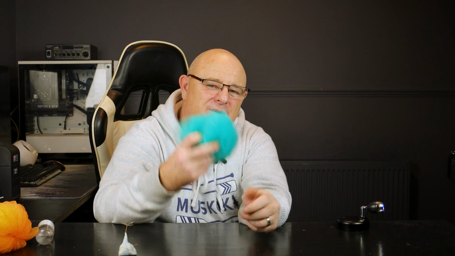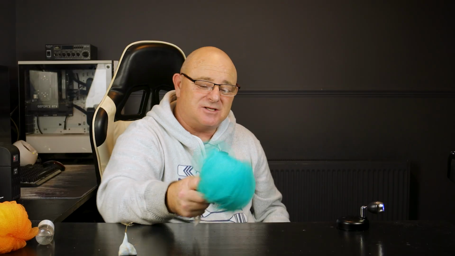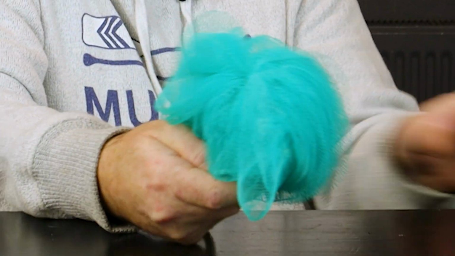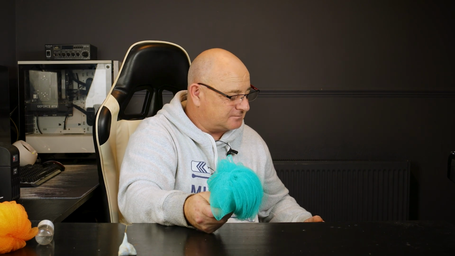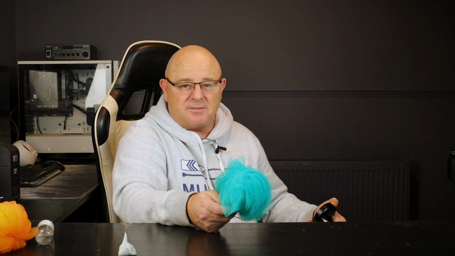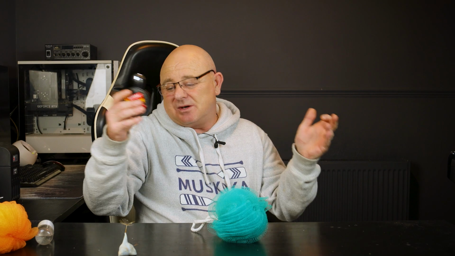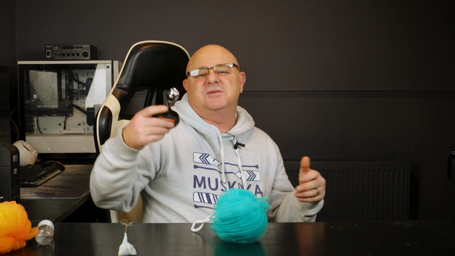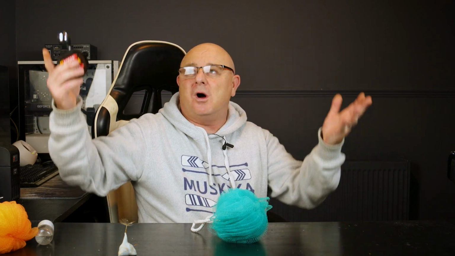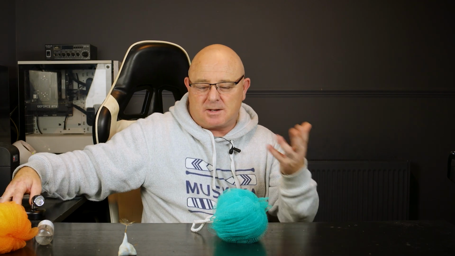So today I'm going to be using just some simple scrunchies. They ain't nothing hard. What else are we going to be using? We need our torches again. Simple as. You don't have to use torches, you don't really need them. It just gives a bit of extra light. But I've got all the studio lights ready, so it might work, it might not.